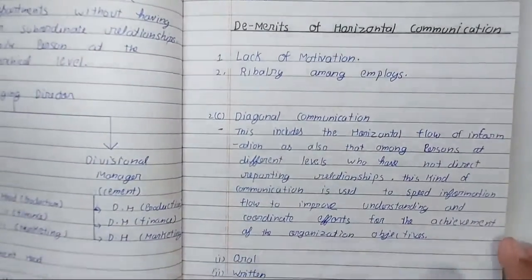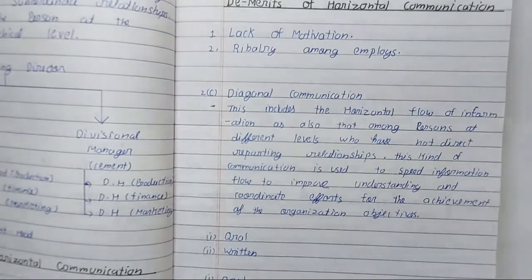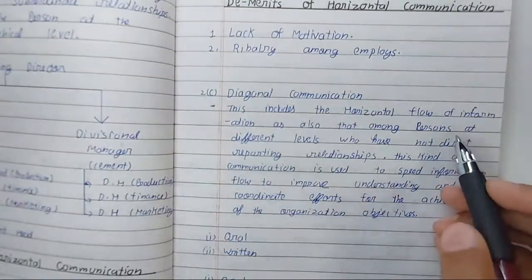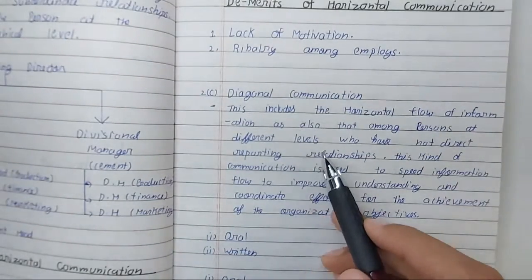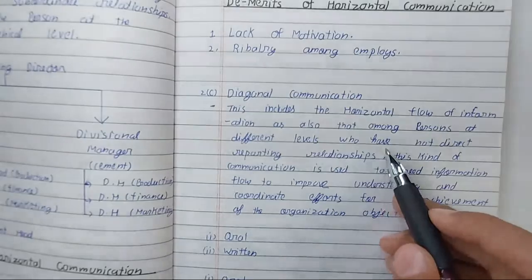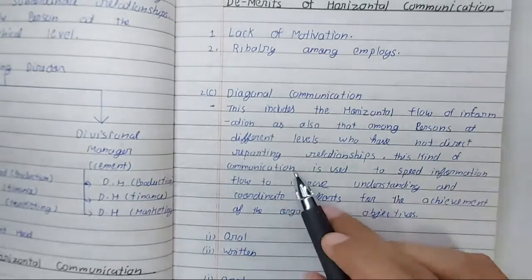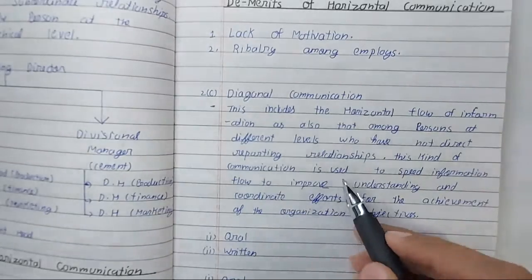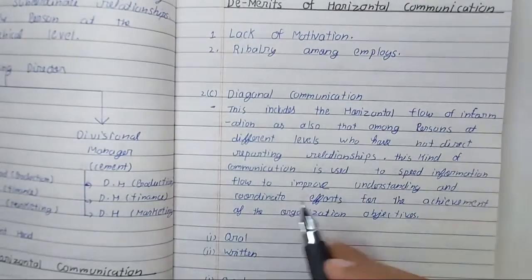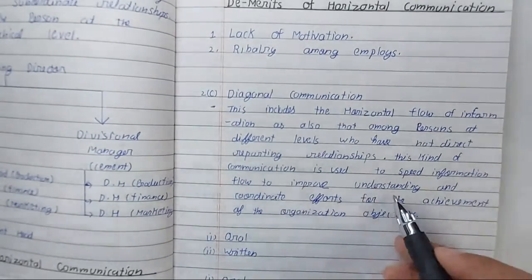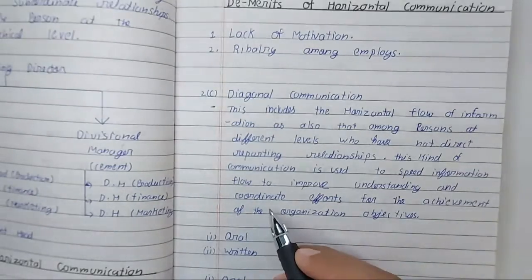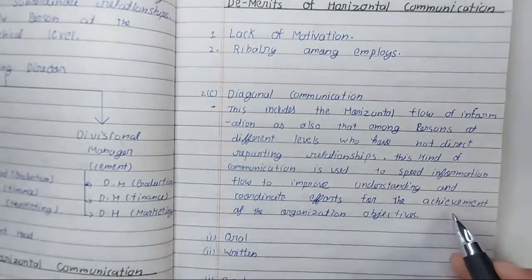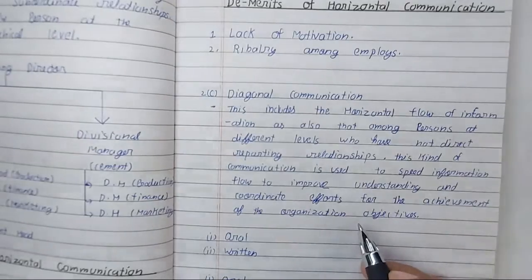Diagonal communication. This includes the horizontal flow of information as also that among persons at different levels who have no direct reporting relationship. This kind of communication is used to speed information flow, to improve understanding and coordinate efforts for the achievement of the organization objective.